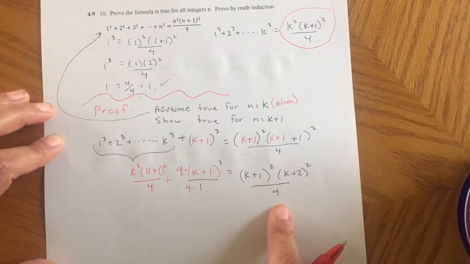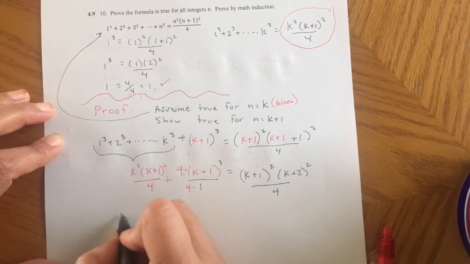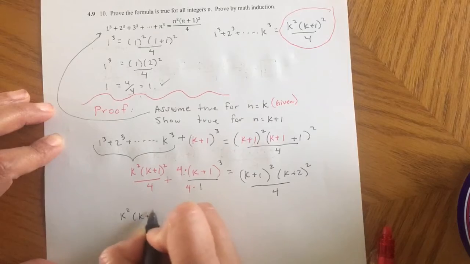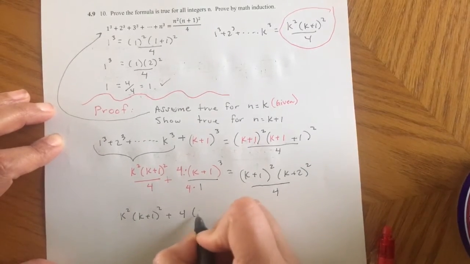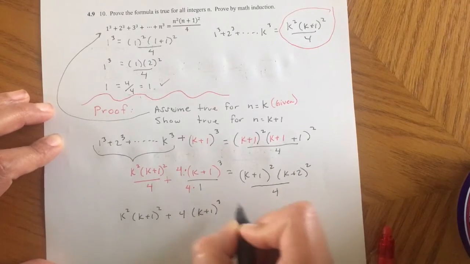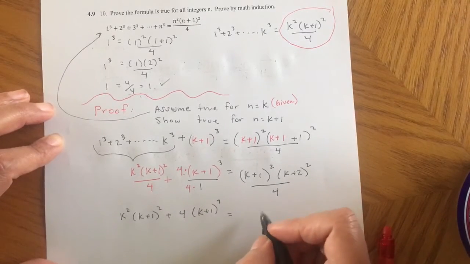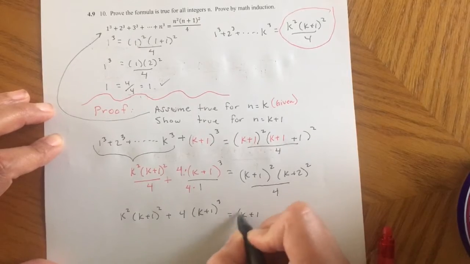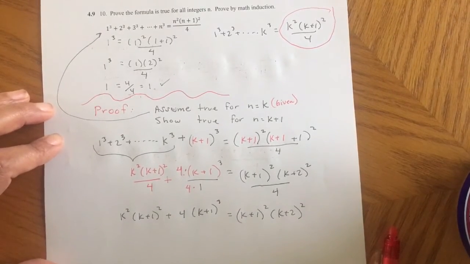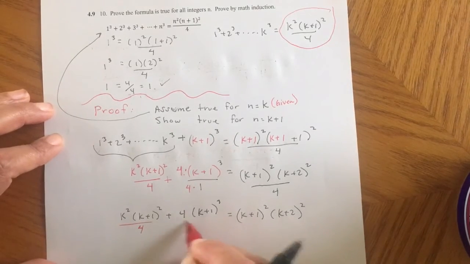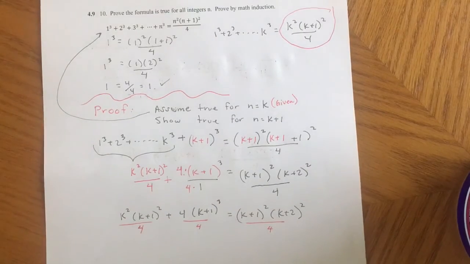And then I'm going to bring these down. Okay, and since all of these have the same denominator, you can actually do something tricky here.